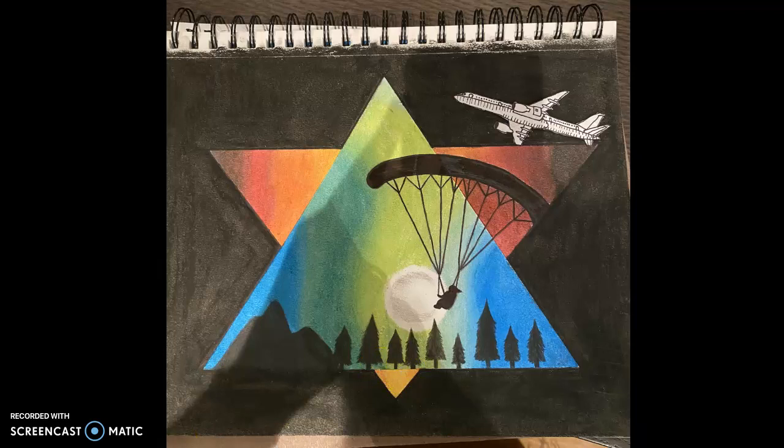For the sixth criteria, I'll just skip it for now. So we'll go to 7. I chose the orthogonal projection, so it's like the airplane's fin behind. So right there, it does the orthogonal projection.